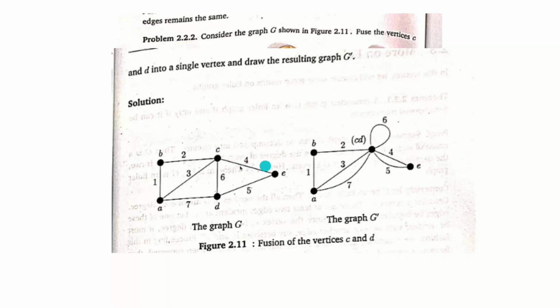The edges 2, 3, 4 are coming to here, and D has 5 and 7 incident on it. So 5 and 7 would also be incident on CD. Since C and D are connected with 6, if I am fusing C and D, a self loop would be created for the edge 6. And the other edges incident on D, that is 7 and 5, I will connect with this new vertex CD. And 3, 2, 4 are the edges which were coming to C, so those we will also put on CD. So this is how we are going to represent the fusion.